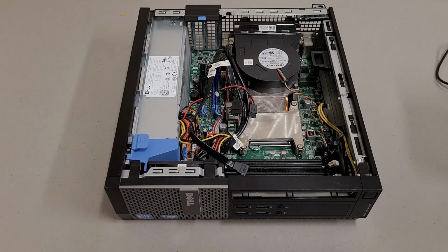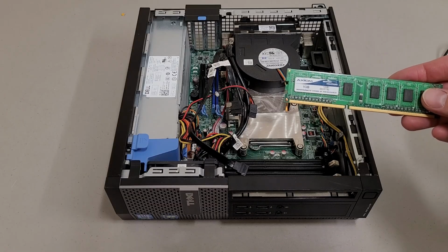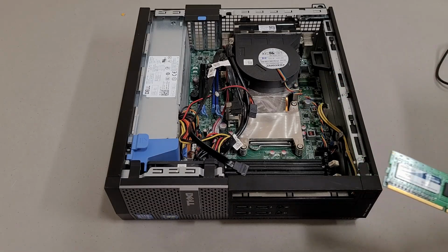So the first thing you need to do in installing memory in your computer is you got to make sure you have the right type of memory. And then from there, you can install it.